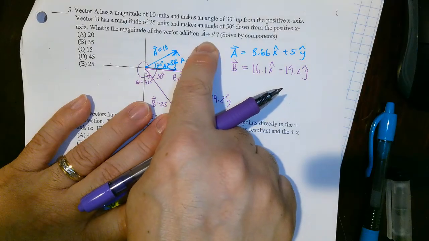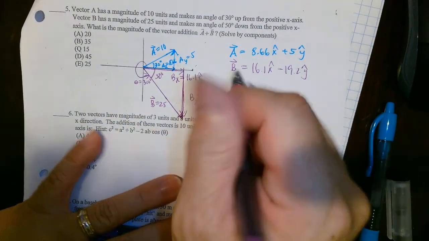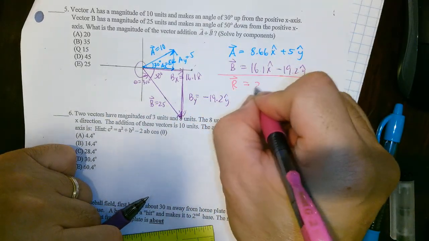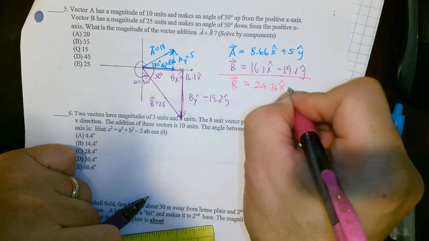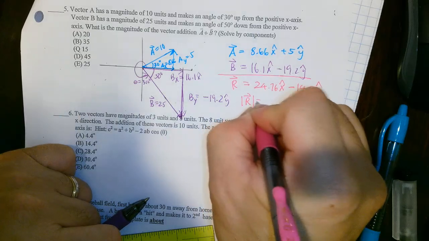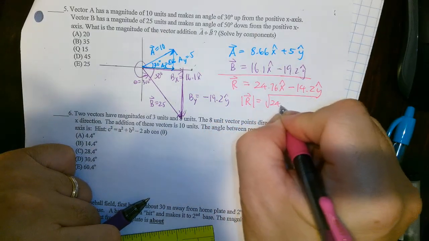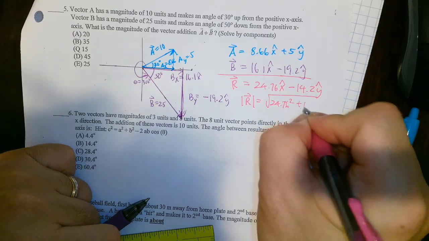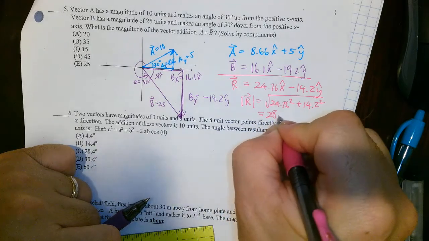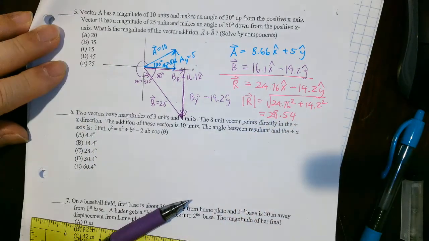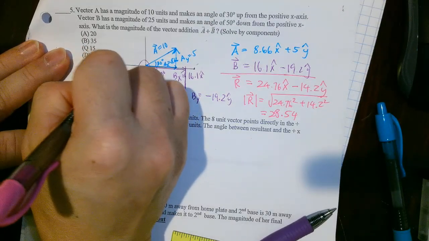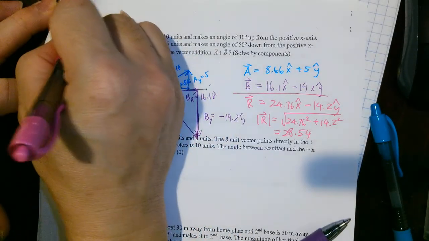So when I add these two vectors together, I get my resultant vector of 24.76 x hat minus 14.2 y hat. So the magnitude of that resultant becomes the square root of 24.76 squared plus 14.2 squared, and that comes out to 28.54. So F, 28.54. So I get F.